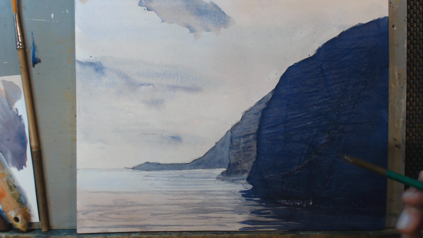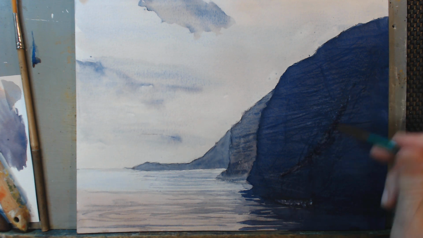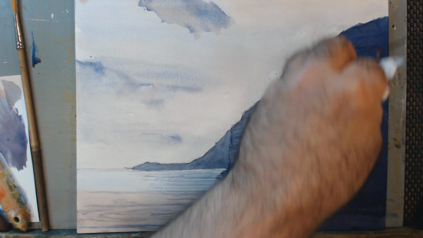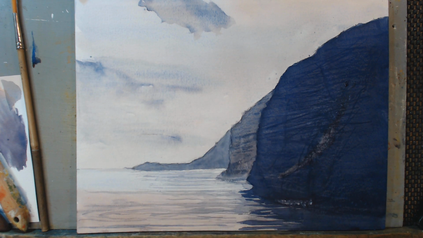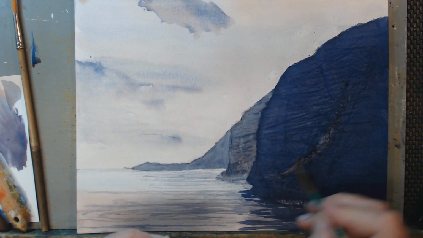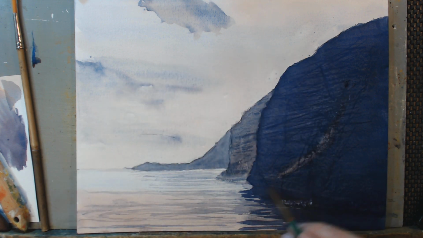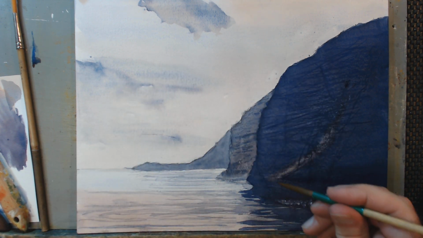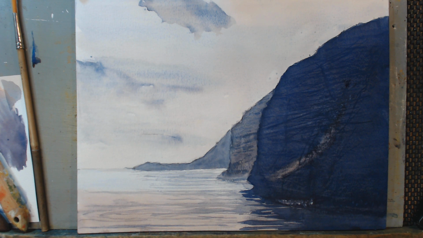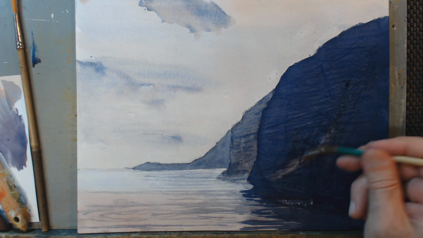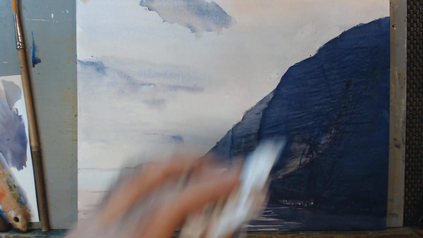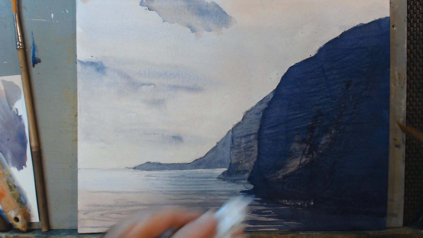Just looking. Almost like that. And a bit more there. So it doesn't feel like it's a cut. Just opens up a bit more. Let's open it up a bit higher. There we go.